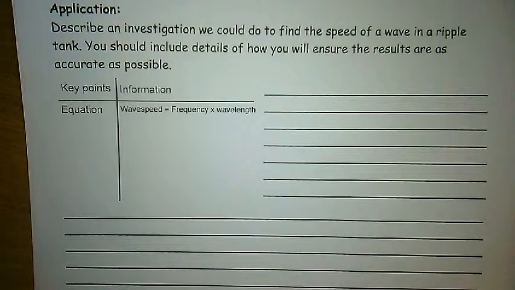So once you've done that, quick plan, probably quicker than the plan I've done. The plan I did was a bit more extensive than you need to do. Again, answering that in full.